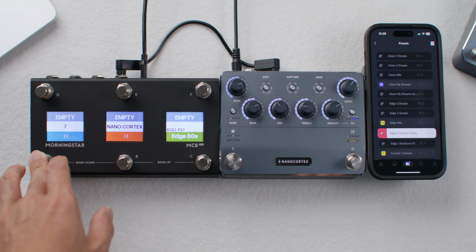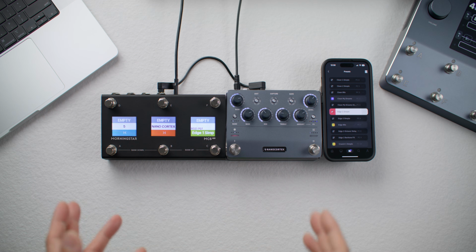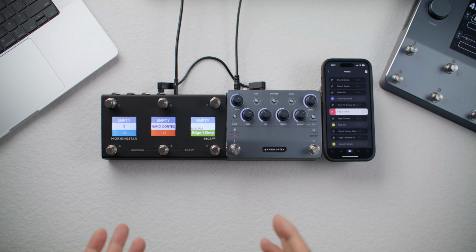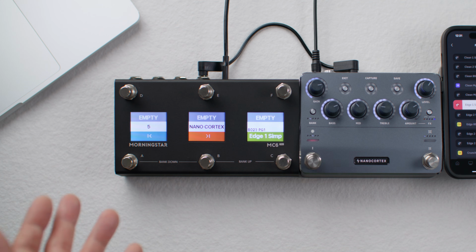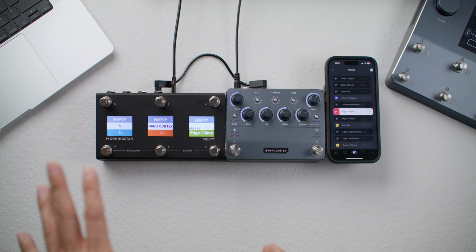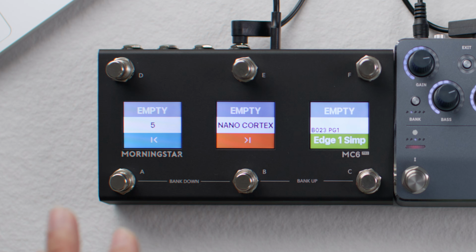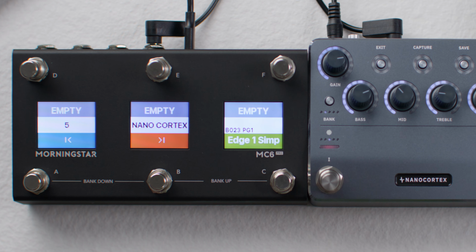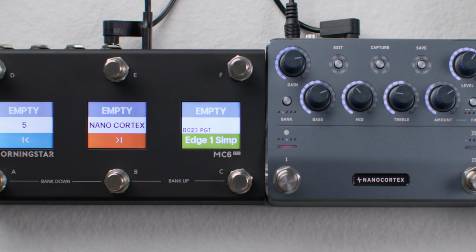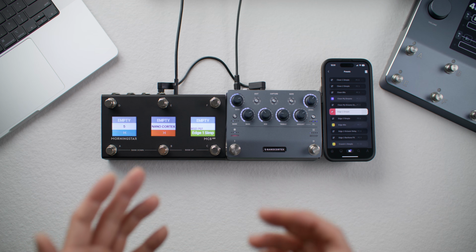It might all sound a little complex, but once you get to know how our controllers work, they offer you a lot of flexibility. And if you don't want to get too deep, you can always use our controllers as simple MIDI controllers. But these advanced features are here for you when you want more customizability. And as mentioned earlier, for you MC6 Pro owners with a Nano Cortex, you can just download this exact bank template linked in the pinned comment down below and load it to an unused bank on your MC6 Pro.